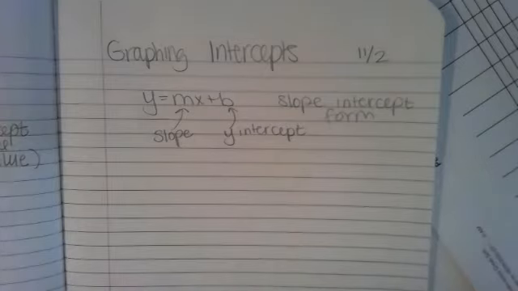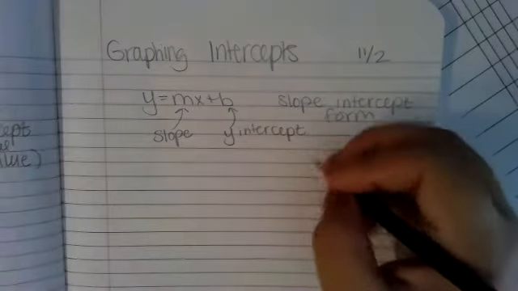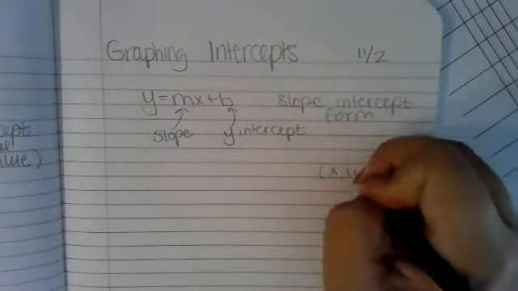So when we talk about intercepts, we're talking about where my line crosses the axis. If it crosses the y-axis or the x-axis, then it's crossing a point on the graph. When we write a point from the graph, we write x comma y.